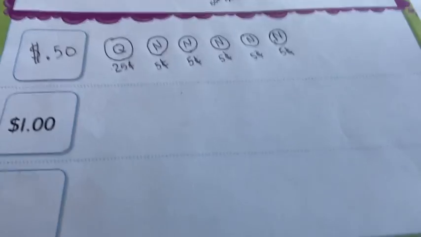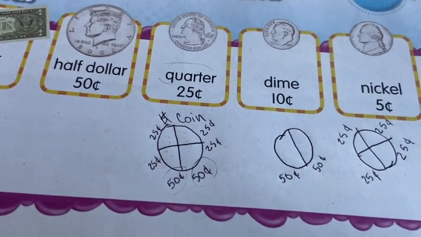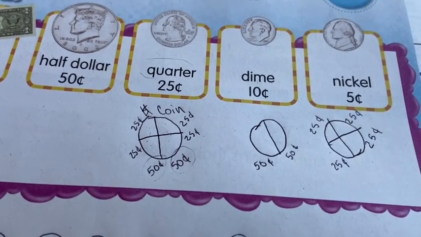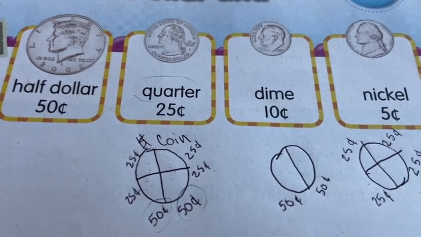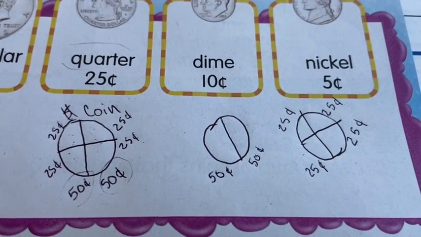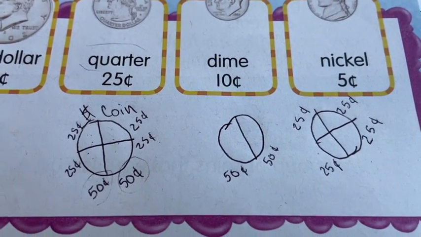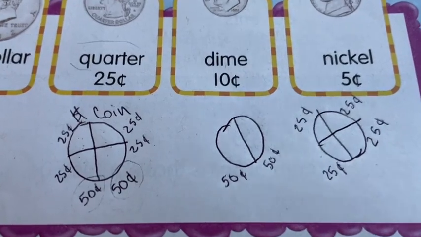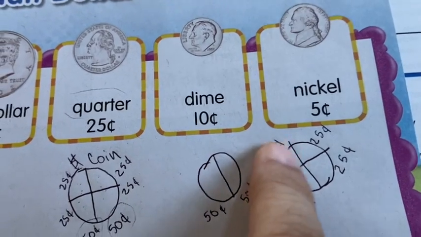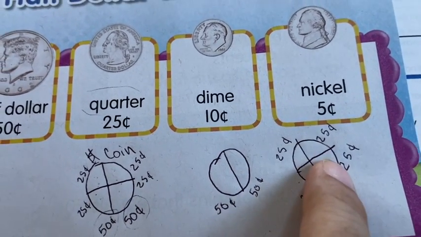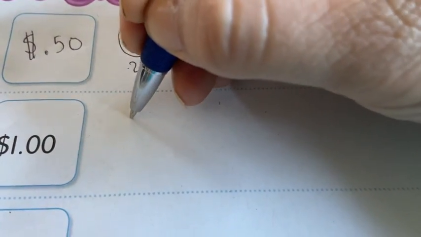Okay, the next one is $1. What is one way that we could do $1? Well, what did we learn up here? Let's choose one of those. How many quarters equaled $1? So 1 quarter, 1/4 would be how much of $1? That was 25 cents, right? So we need 1, 2, 3, 4 quarters, right? So let's do 4 quarters.